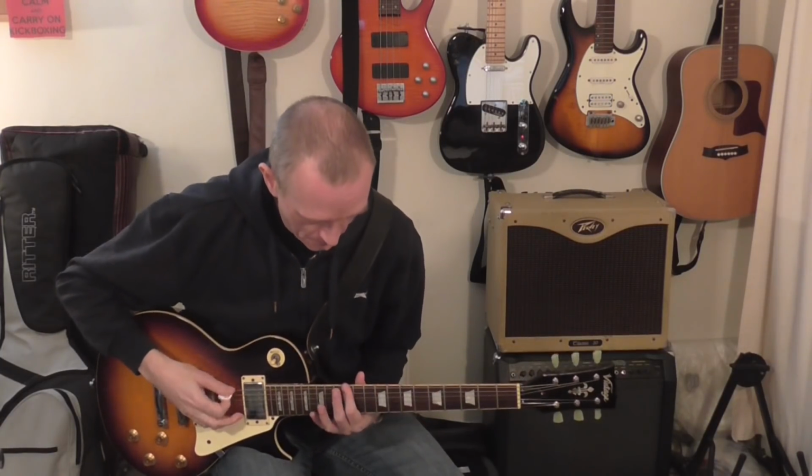Then after that guitar solo, we have the last chorus, ending with a D power chord and slide down at the 12th fret on those lowest 3 strings. And that's it. That is the end of the song.